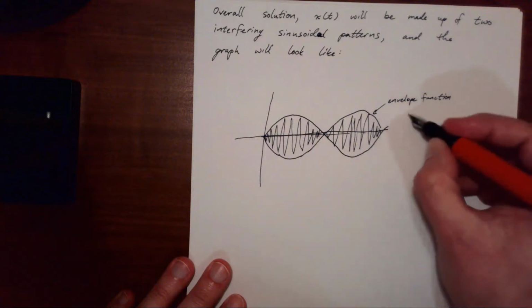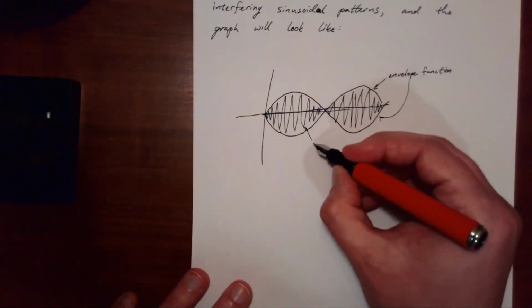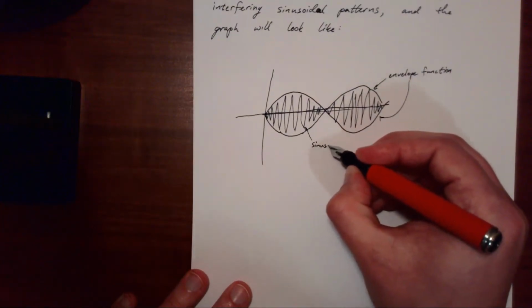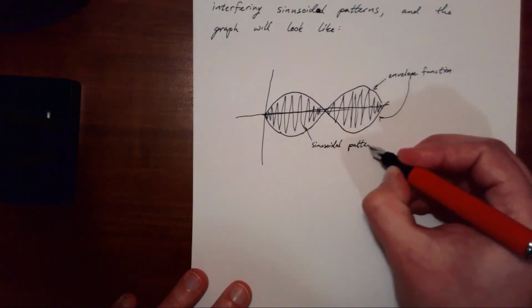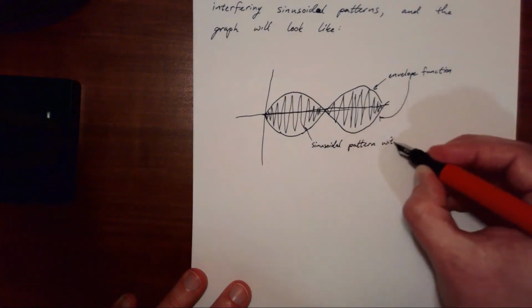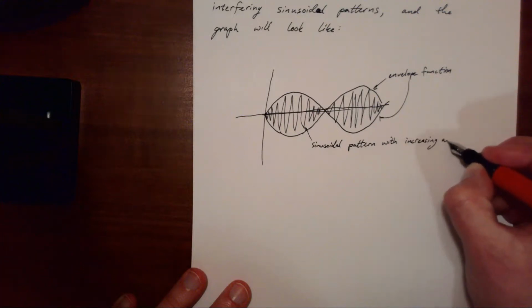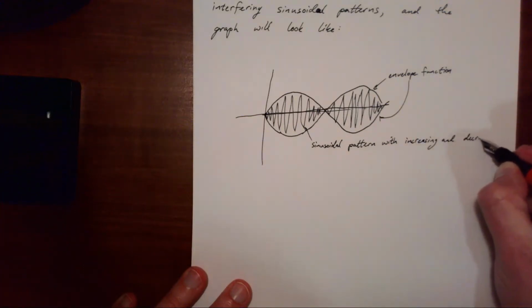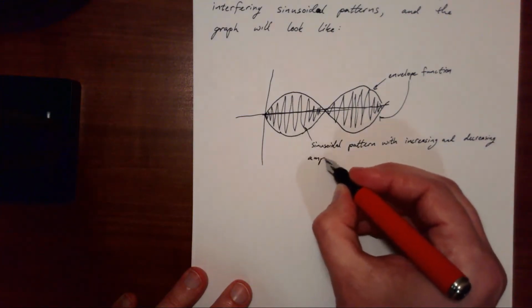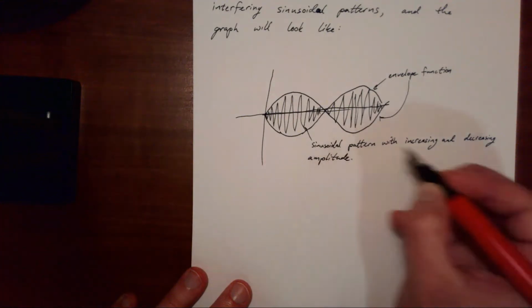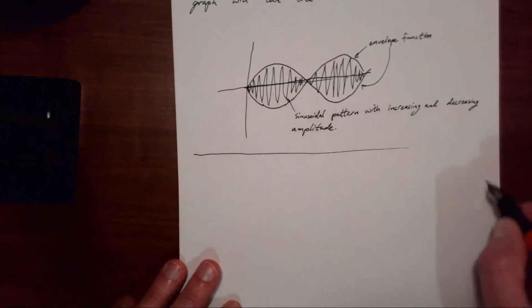And on the inside, what we have is a sinusoidal pattern with increasing and decreasing amplitude.